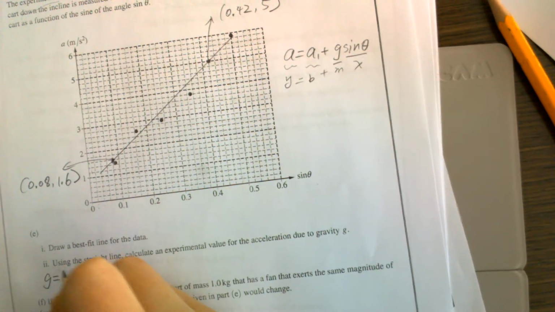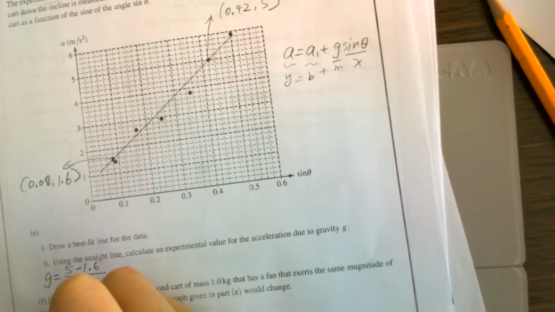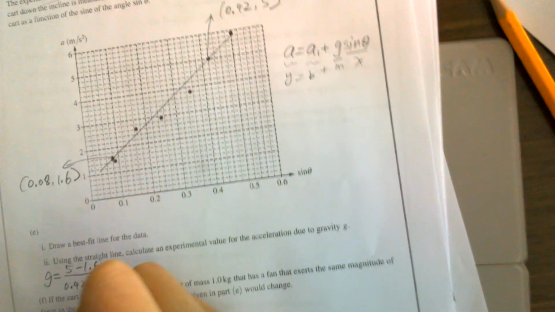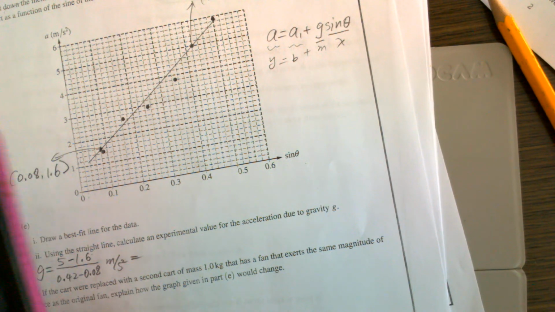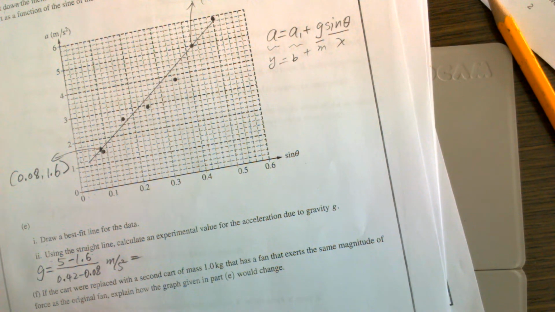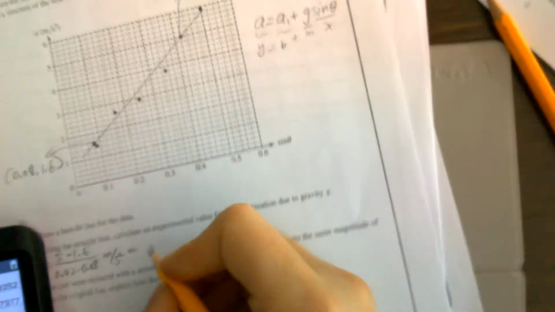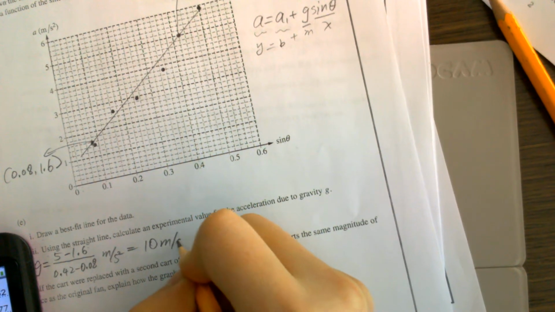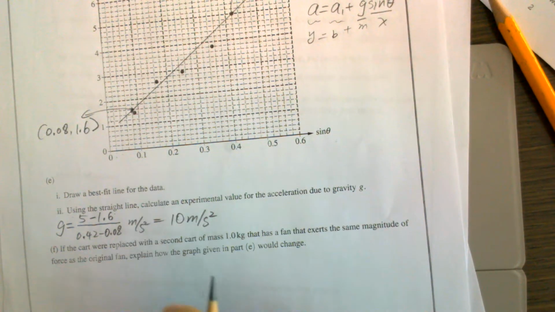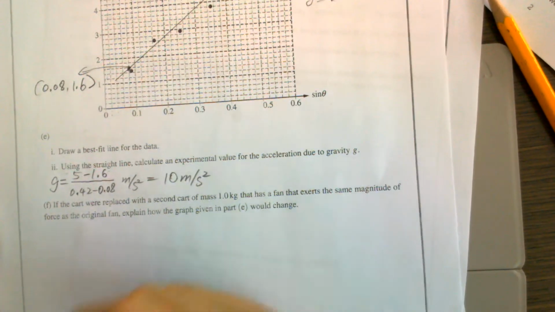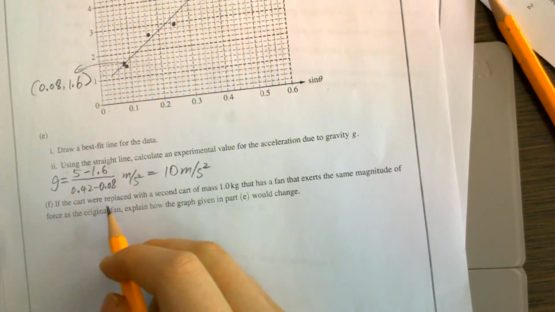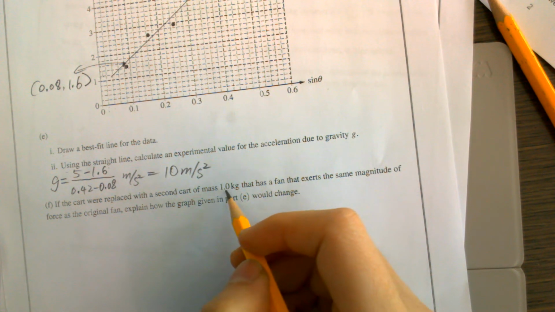So change in y over change in x: 5 minus 1.6 divided by 0.42 minus 0.08, in meters per second squared, which is equal to 10 meters per second squared. Well, that's pretty close actually, right? A pretty good approximation.